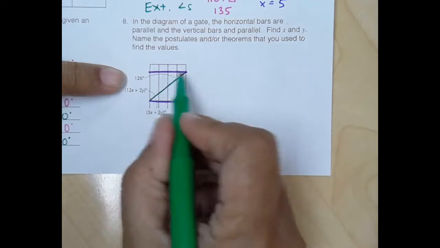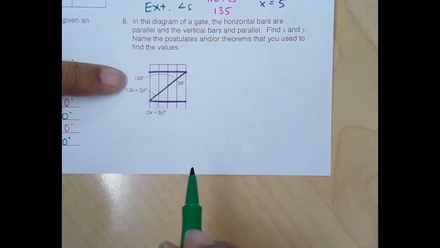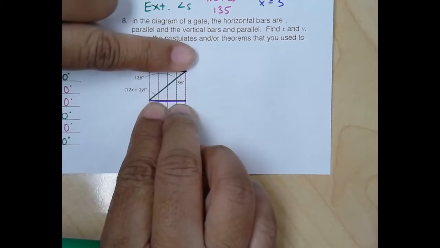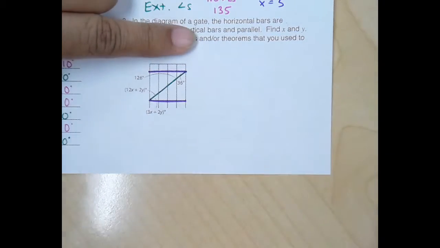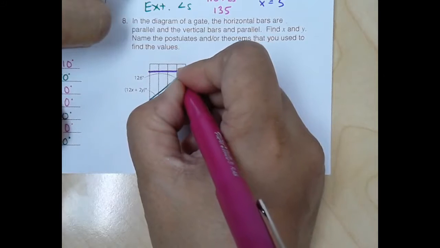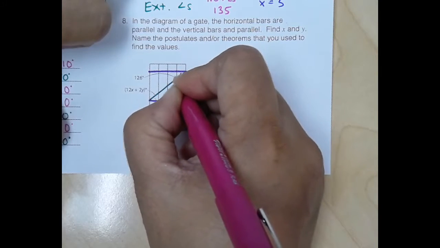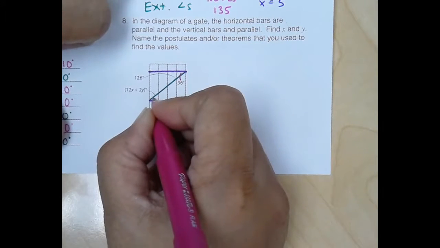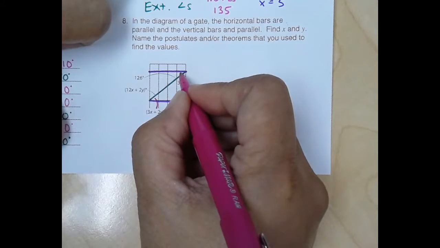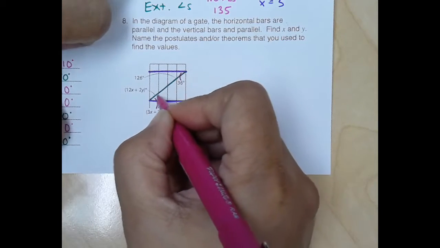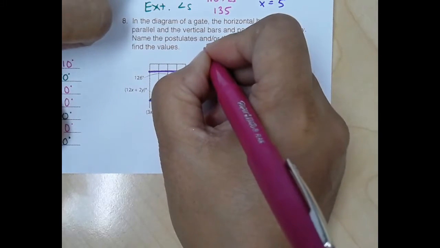Okay. And do you see this letter Z? When you see the letter Z, that is actually alternate interior angles. The angles are inside, and think of it as the corners of the Z. So this corner of this Z right here is the 36. We're going to be using that along with this corner angle here. So the corner angles here are alternate interior angles.